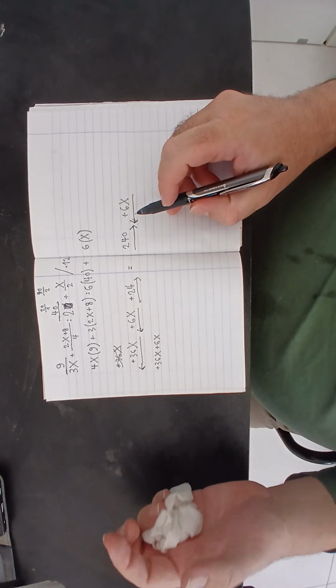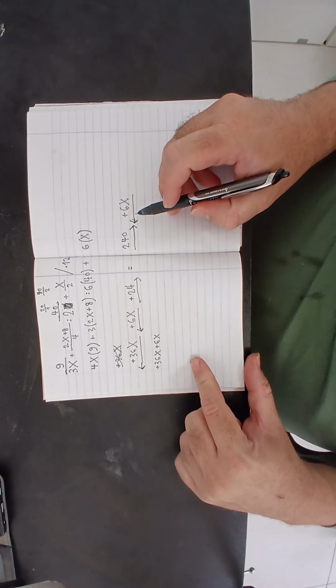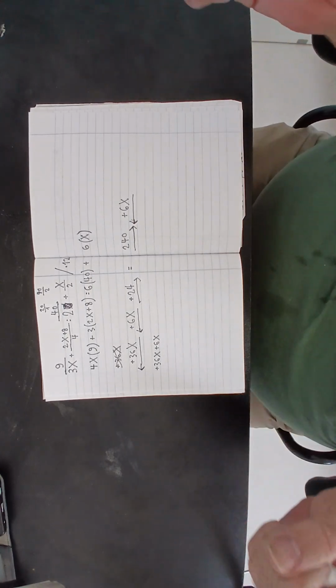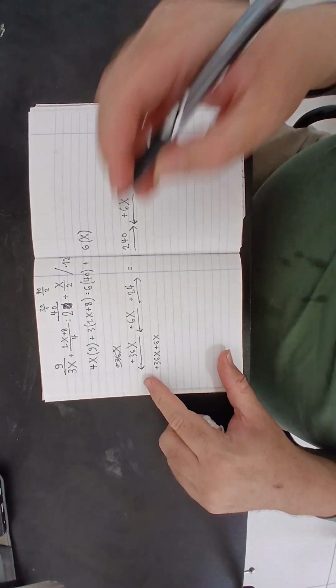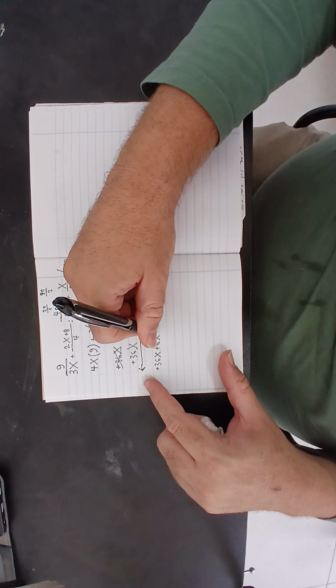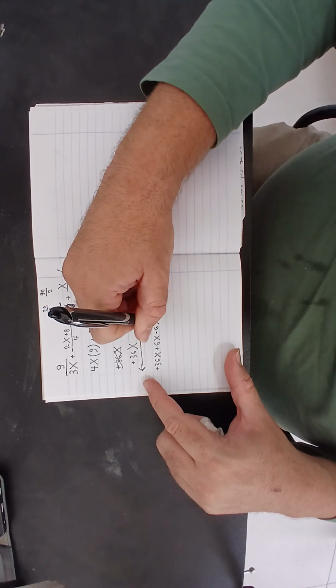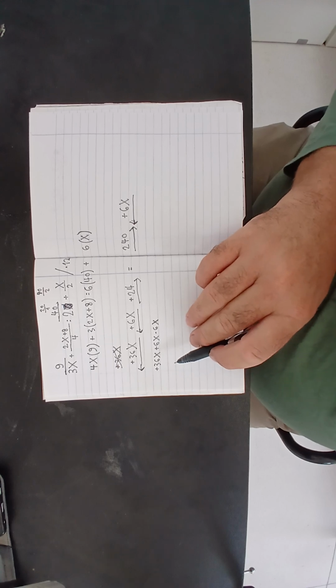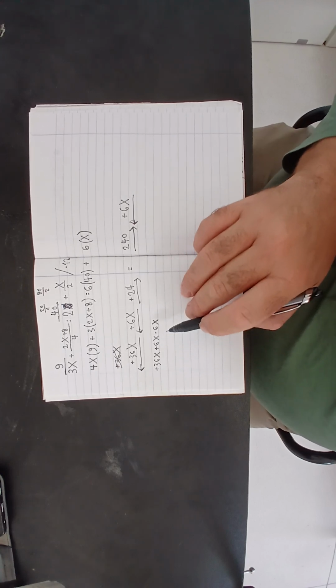I have to change the sign of plus 6x because everything after the equal sign is supposed to be moved before the equal sign. Because of that we also have here negative 6x. It says only 30x because plus with negative is 0.